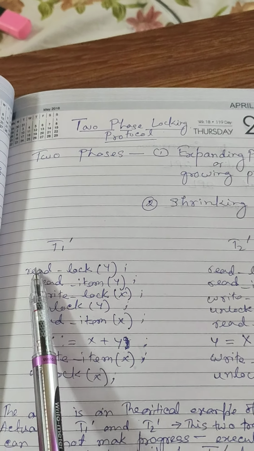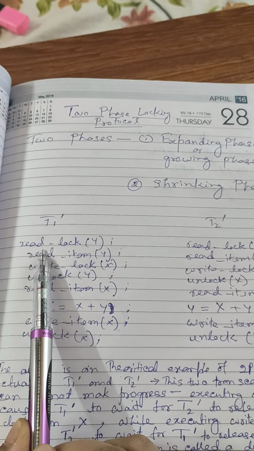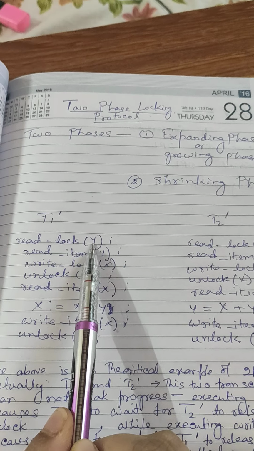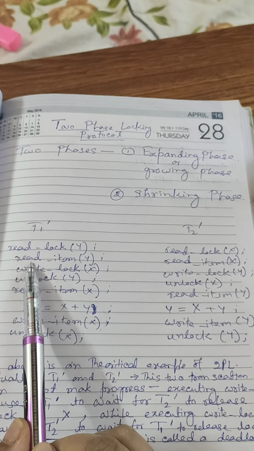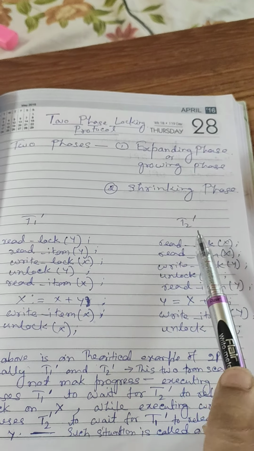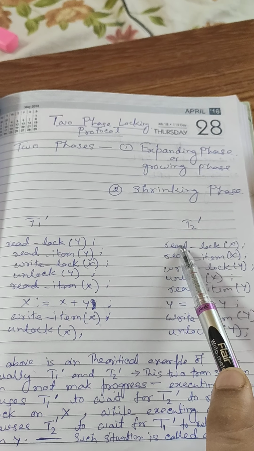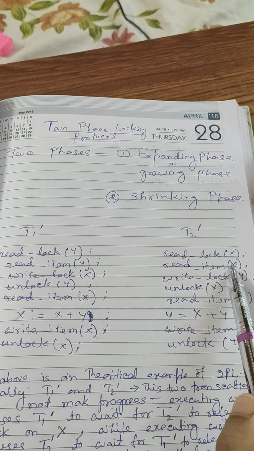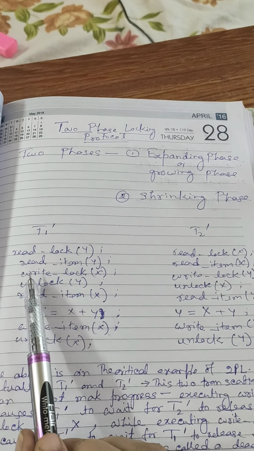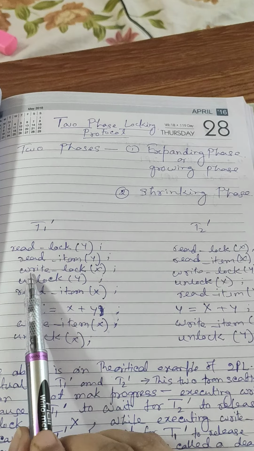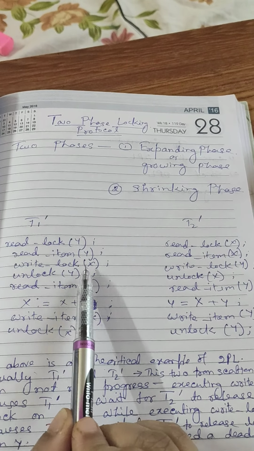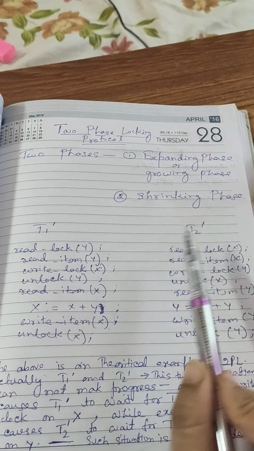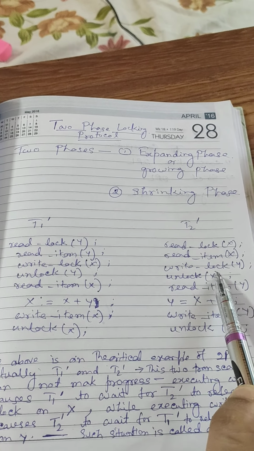T1' is a transaction that acquires a read lock on Y and reads item Y. Transaction T2' read locks X and reads item X, and then it requests a write lock on X. Likewise, T1' requests a write lock on Y.